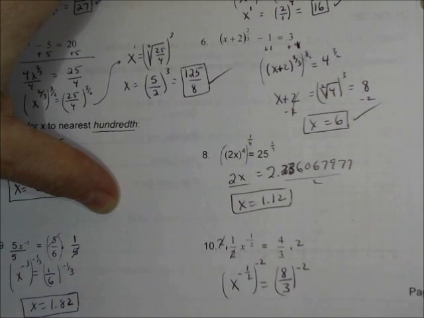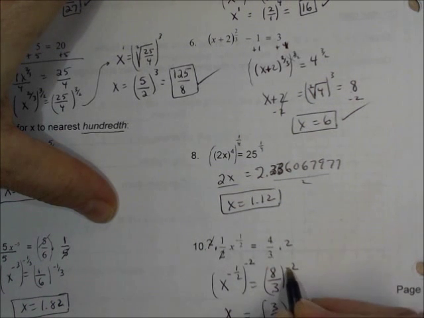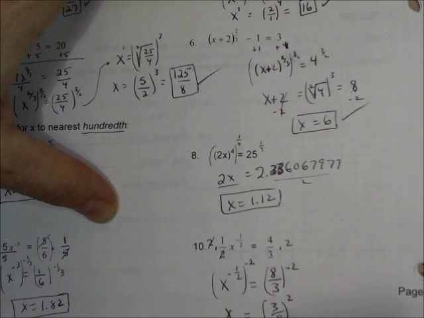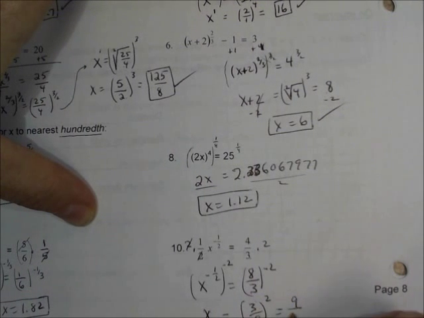We can actually do this without a calculator. Let's try this one. So x is equal to 8/3 flipped upside down is 3/8 because of the negative exponent flipping the fraction, and then that becomes the second power, and then 3/8 squared is 9 over 64.